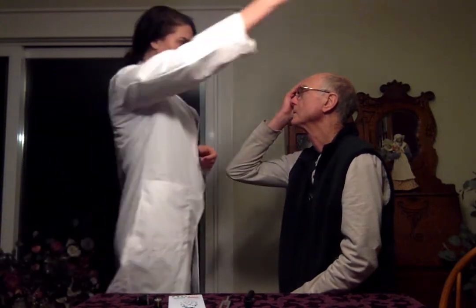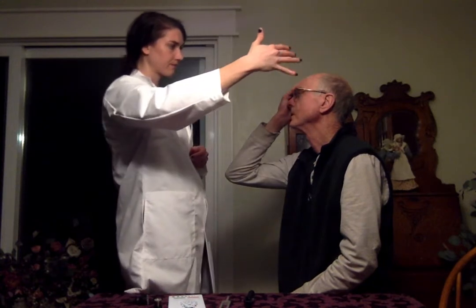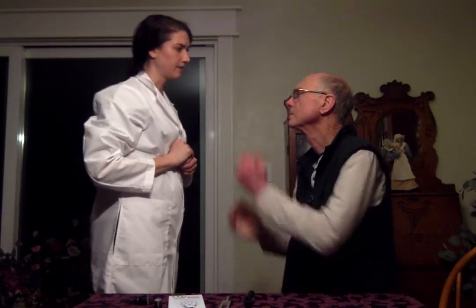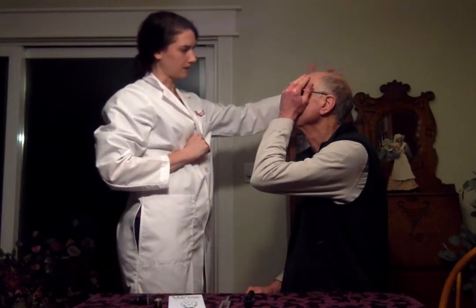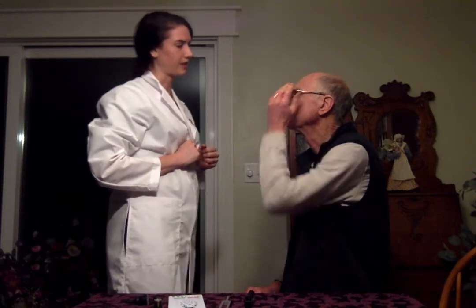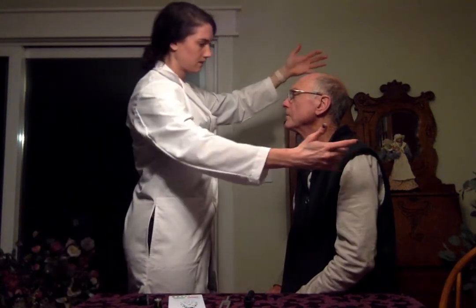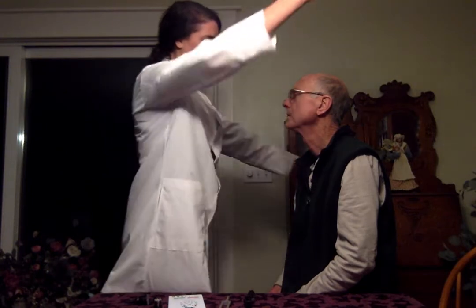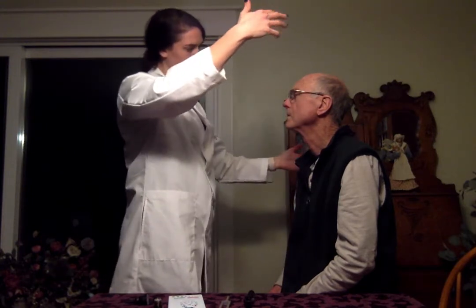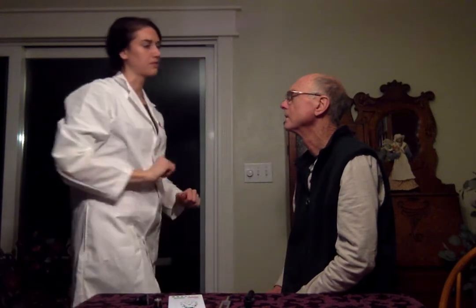I will go ahead and move on to the assessment of the eyes. We will be doing the peripheral vision tests as well. I'll have you cover one eye, and then you can tell me when you can see my hand. Now. Cover the other eye. Tell me when you can see my fingers. Now. Good, and then we'll do both eyes. Now. And other side. Alright, his peripheral vision is well and good.